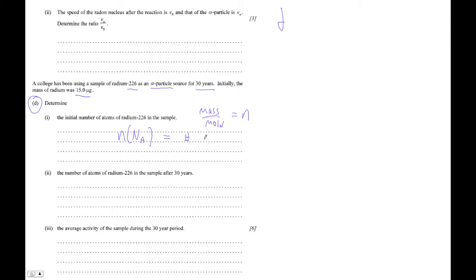And what's the molar mass of 226? I really hope you're not asking that. They give it to you on the front. It's 226. I actually typed in 0.0254, because you can. They just use 226 in the mark scheme, so that's that molar mass. It's from the previous page.